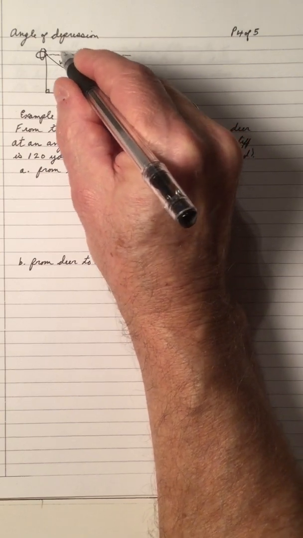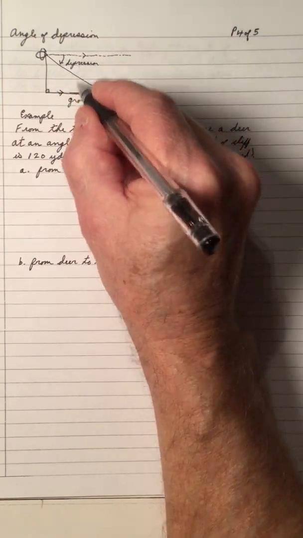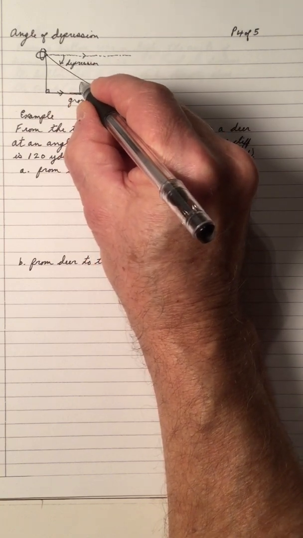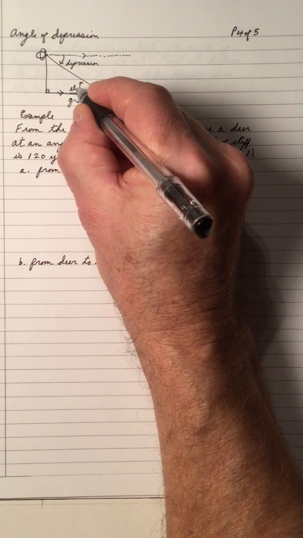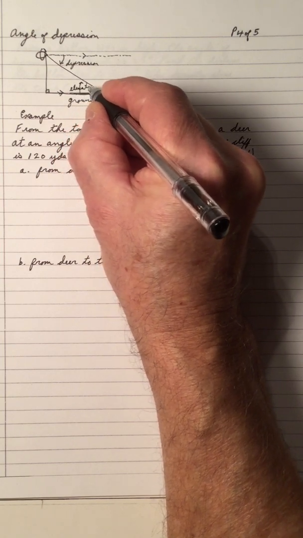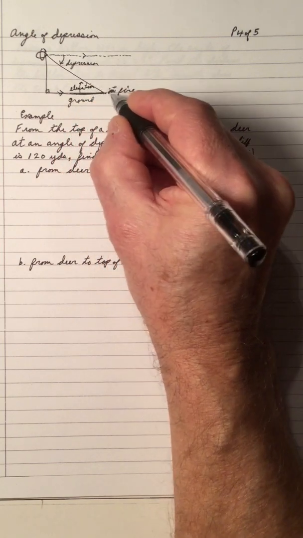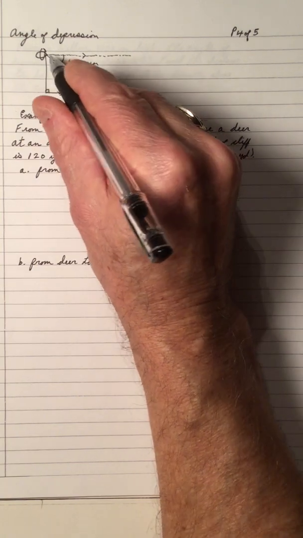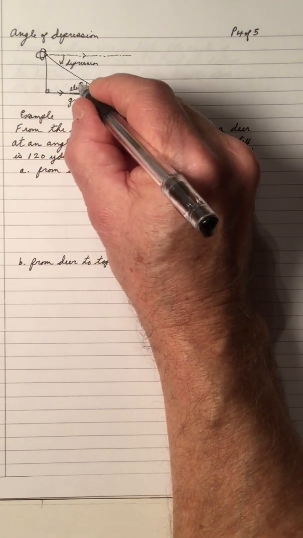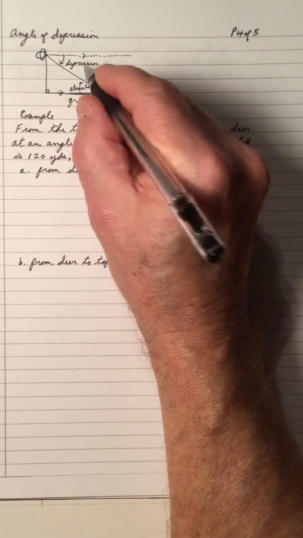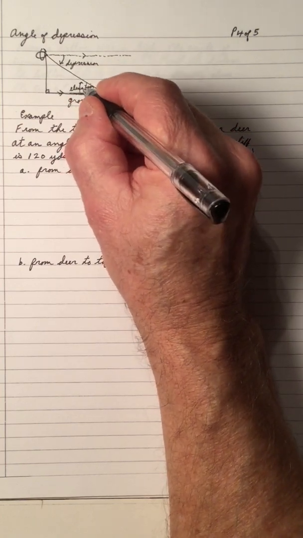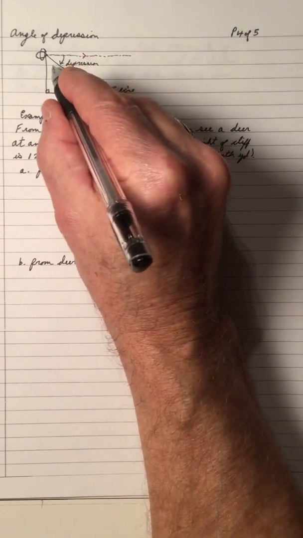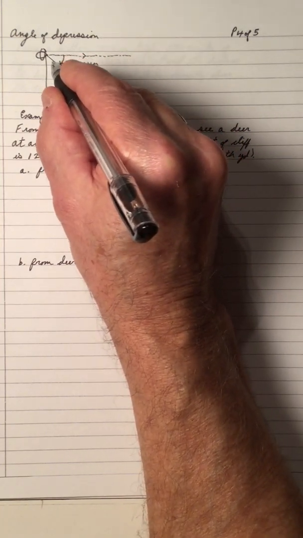Right there. And because these two lines are parallel, this angle of depression is equal to the angle of elevation. That would be similar to if you were down at the fire looking up at the plane, then you would have to tilt your head upward. So the angle of depression is equal to the angle of elevation. And also, this angle right here is 90.